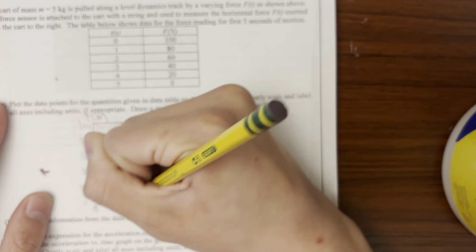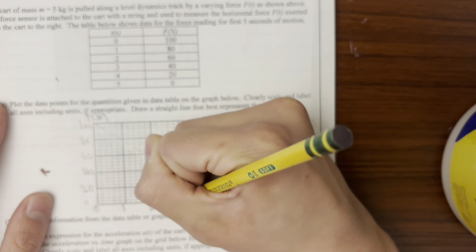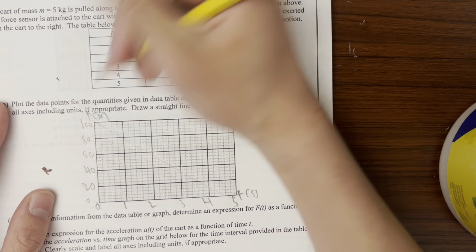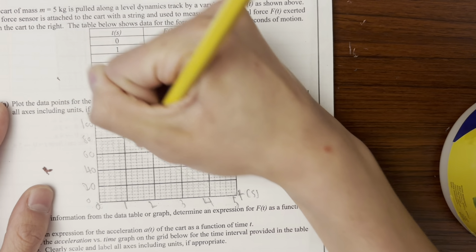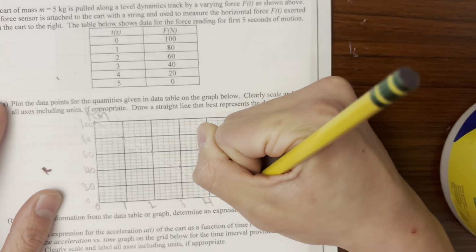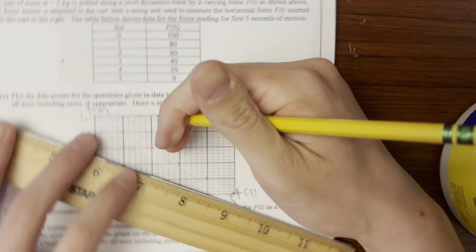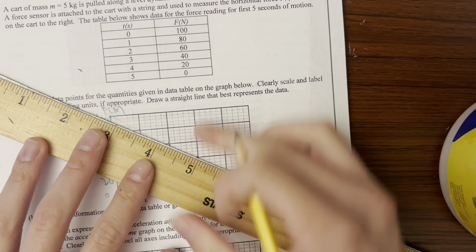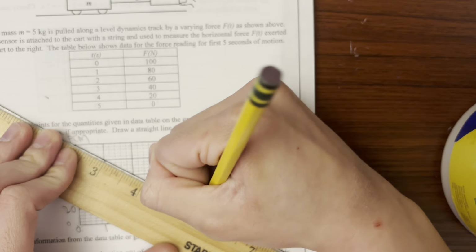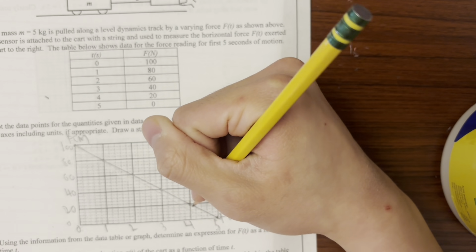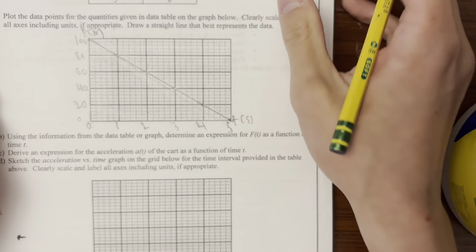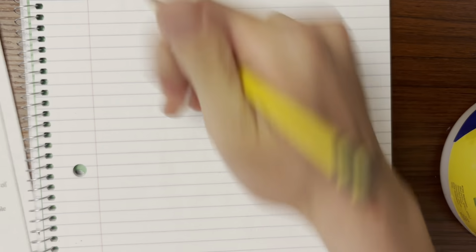And then this starts at 0, then it goes to 1 second, 2 seconds, 3 seconds, 4 seconds, and 5 seconds. Then we can start graphing it. So it's 0, 100; 1, 80; 2, 60; 3, 40; 4, 20; and then 5, 0. And if we draw a straight line going through this, it goes from here, and then it goes down. What we notice is that this is a perfectly linear line in this case. So this goes on to part B.